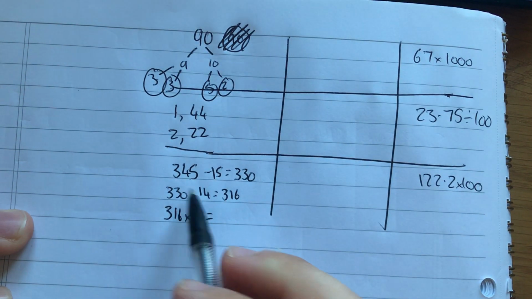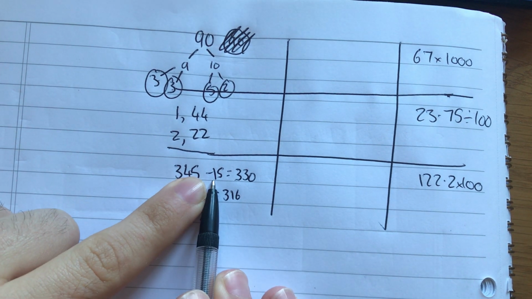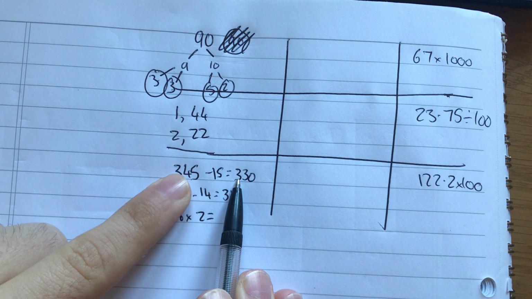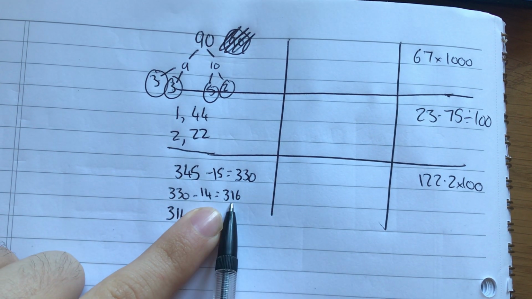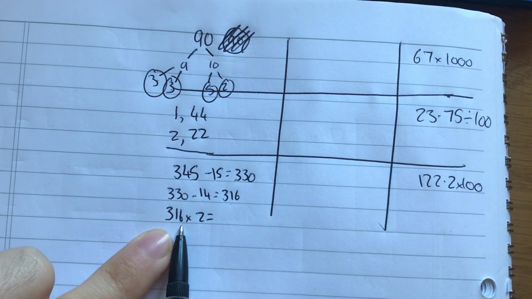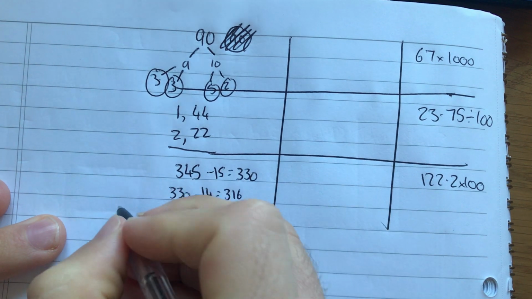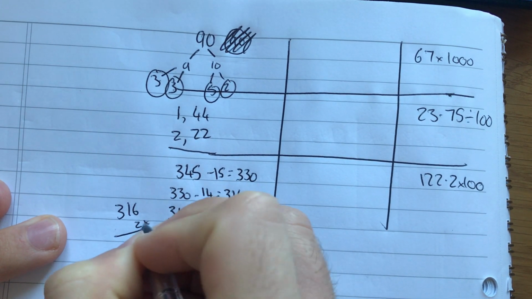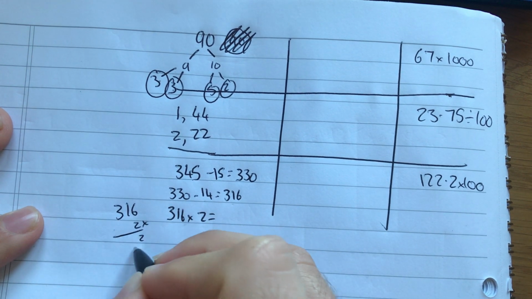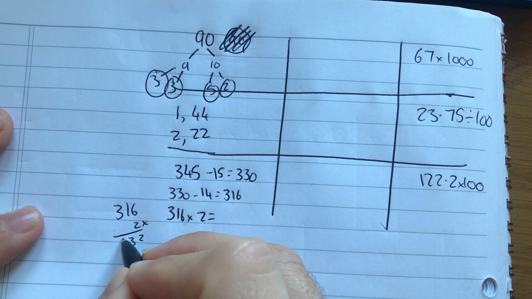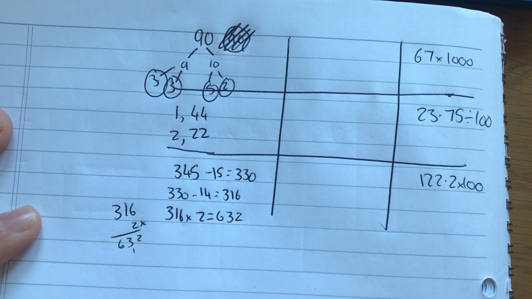I'm thinking of a number. My answer is 345. I had 15, so let's take away 15. 330. I had another 14, so let's take away another 14, which is 316. 360, and then I halve it. Well, so let's double it. And you might just want to check that one on the side. There's nothing wrong with that. It's not like as you get older you don't suddenly do your calculations. 2, 33, 6. There you go. 6, 3, 2. There you go.